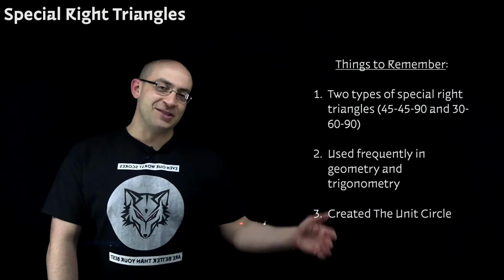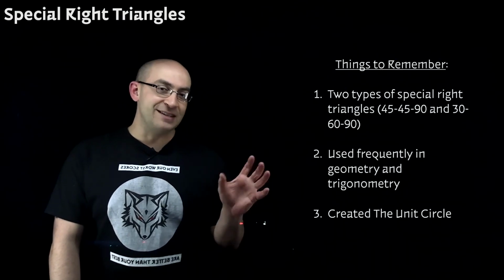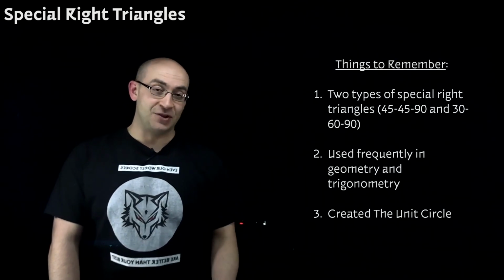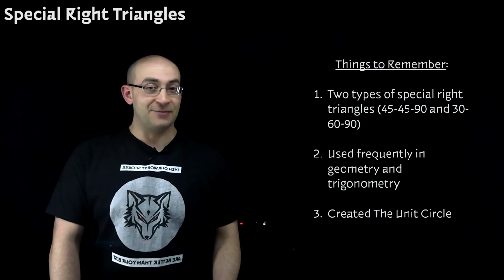When we go to the unit circle, remember these two concepts in terms of the triangles and how they're created. It's going to make your life a lot easier.